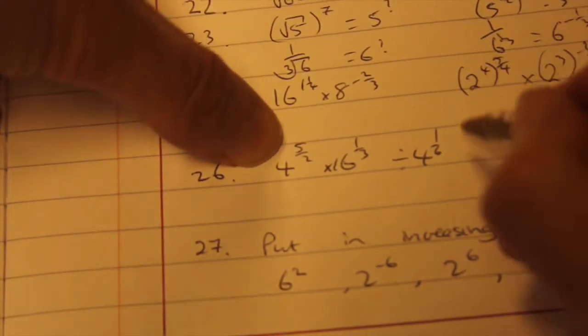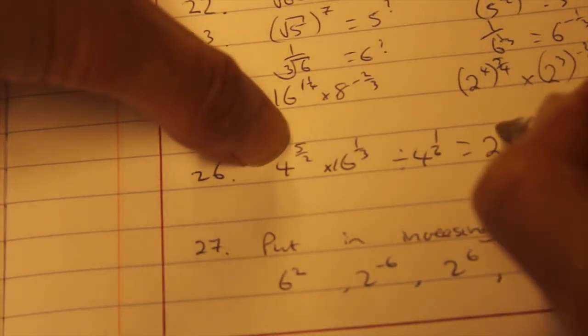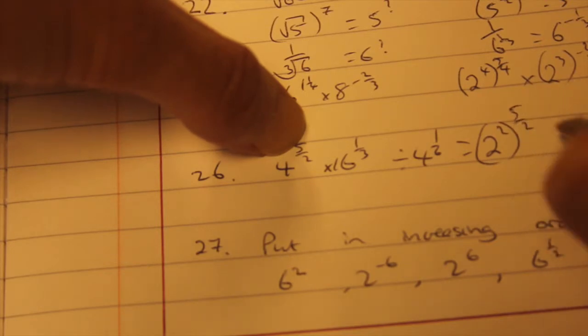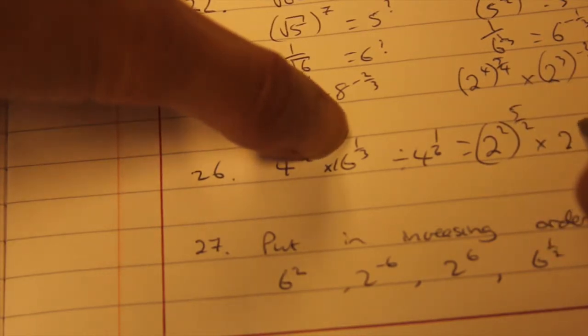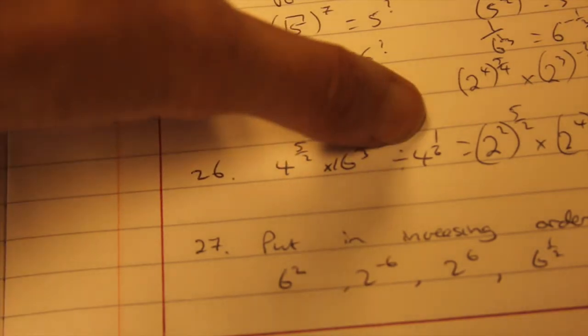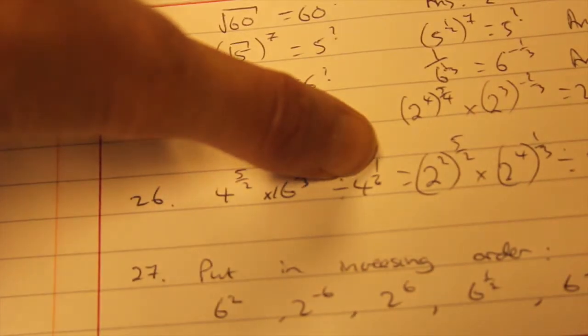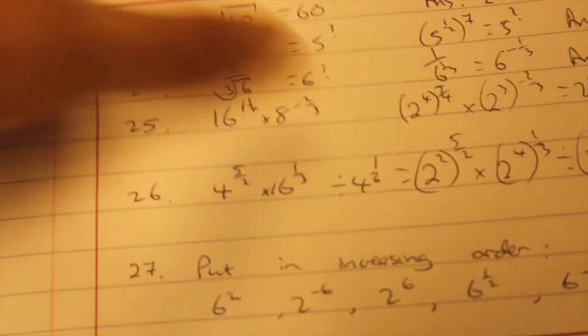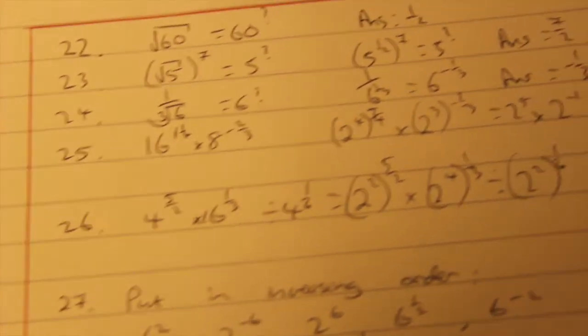And number 26, 4 can be written as 2 squared to the power of 5 over 2. 16 can be written as 2 to the power of 4 to the power of a third. Divided by 4 can be written as 2 squared to the power of a 6. Now tidying that up a wee bit.